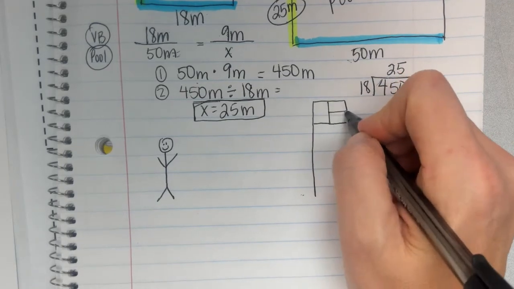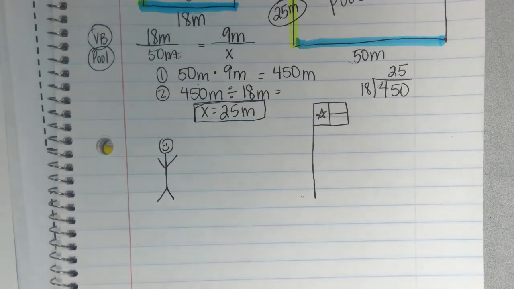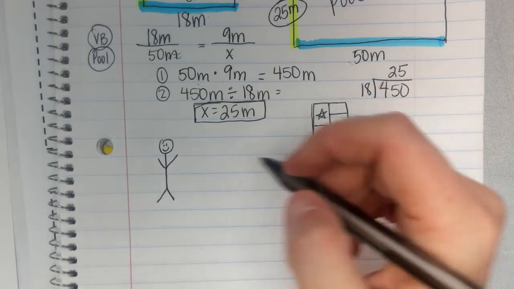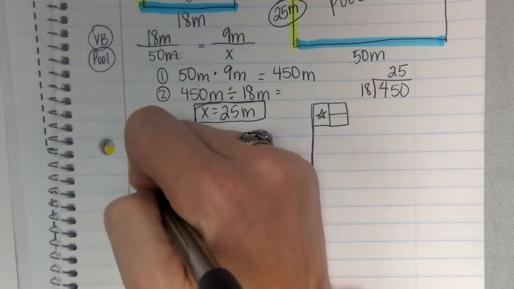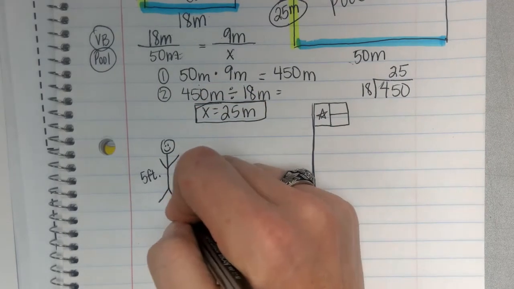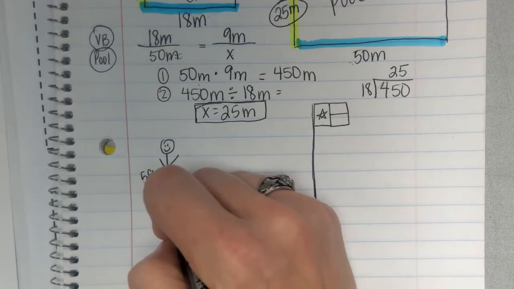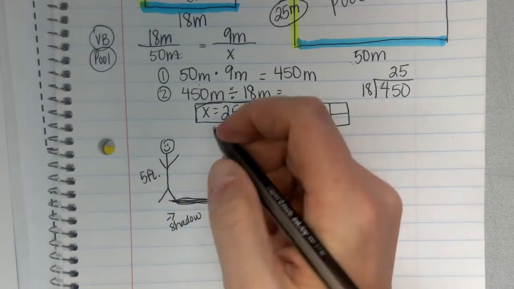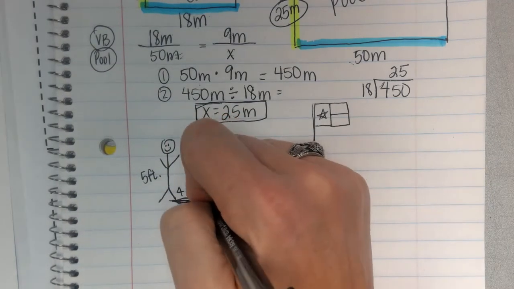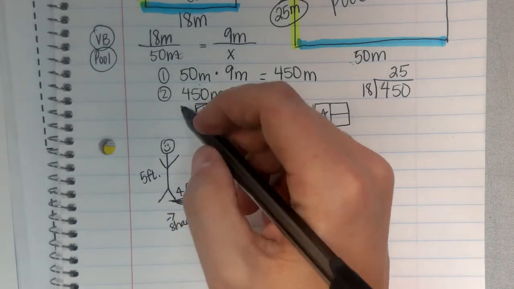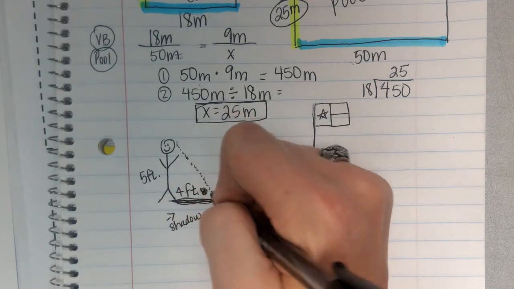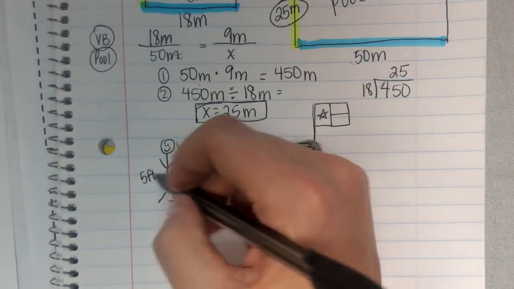We'll make this a Texas flag. Just easier to draw. So we gotta find the height. We're gonna use the height of the person, which I'm gonna tell you is 5 feet. And this is the person's shadow. It's 4 feet wide, the shadow, and we're gonna make a little dotted line here to make a triangle. Okay, so now we have two parts of a triangle.